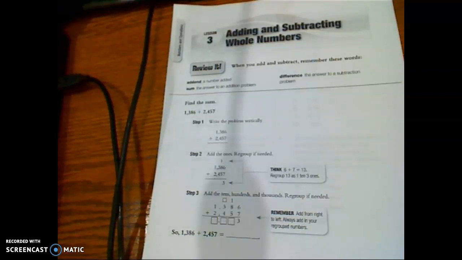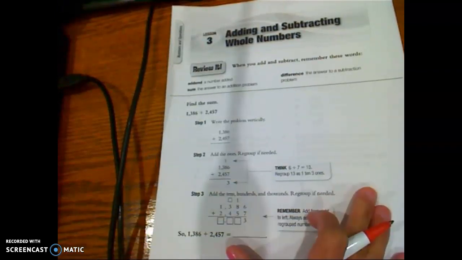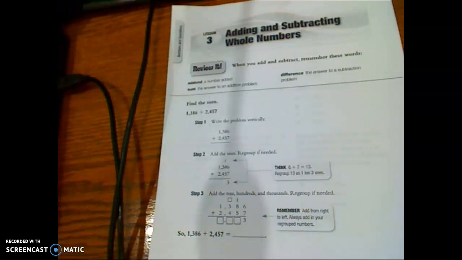Hey guys, today we're going to be looking at lesson 3, adding and subtracting whole numbers. That was in your third packet. So the first page just gives you a review. It tells you when to add and when to subtract.